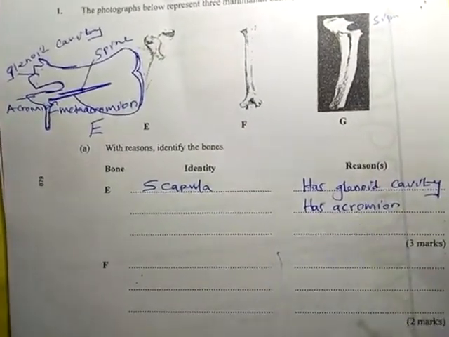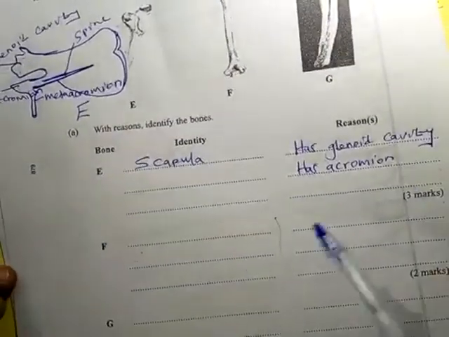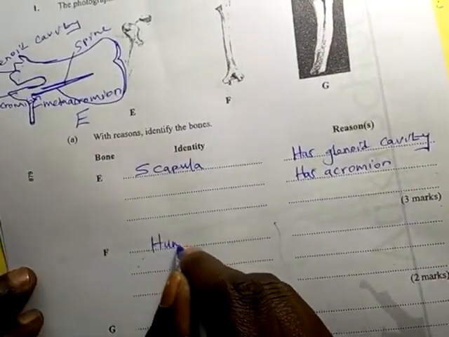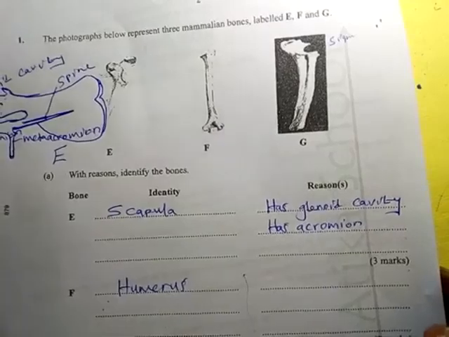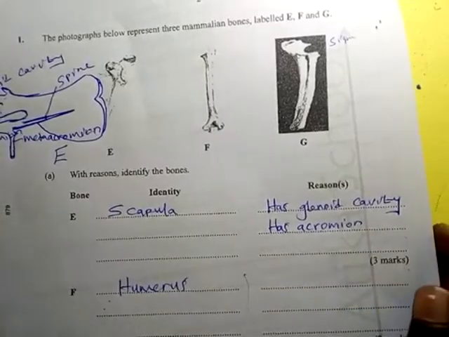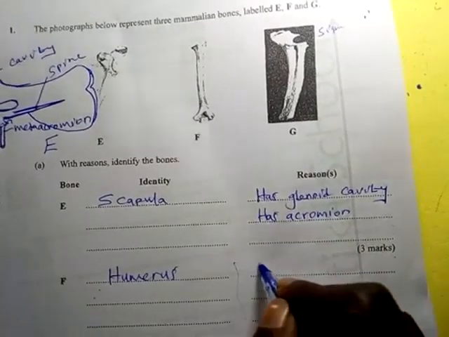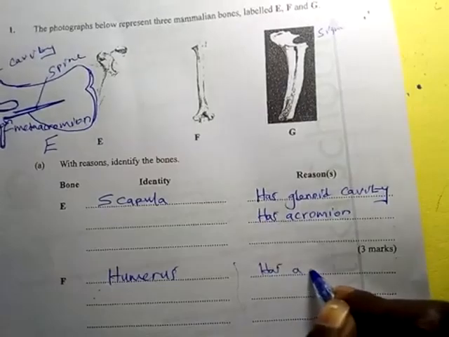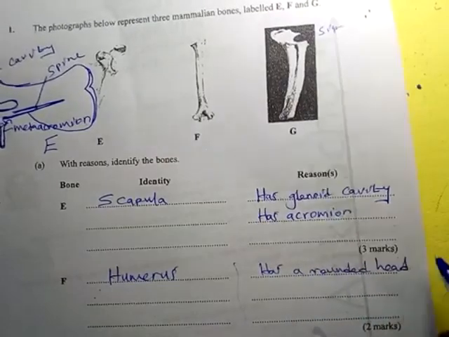Those reasons are okay. F is the humerus, because, as you can see, though it is not very visible, it has a rounded head.